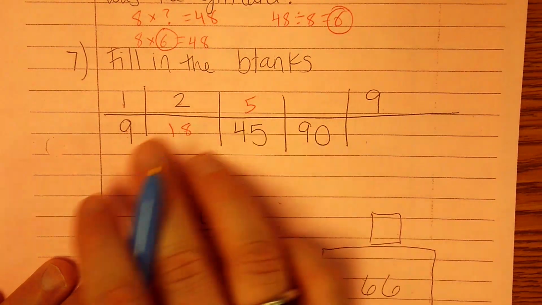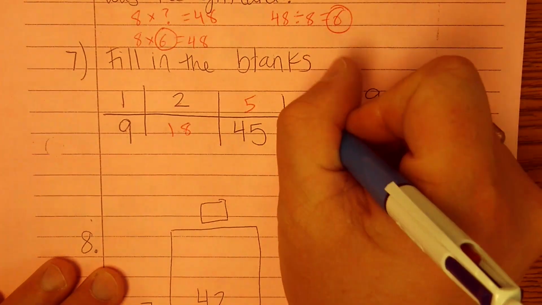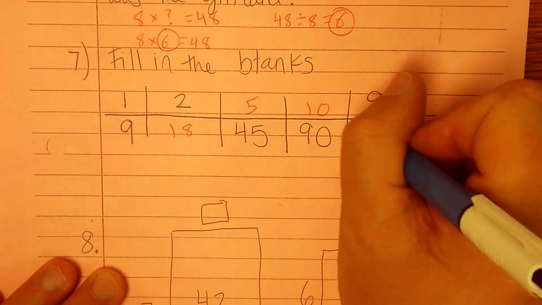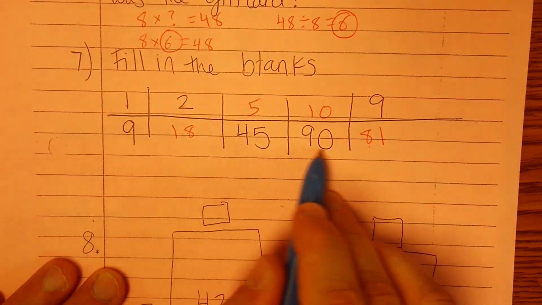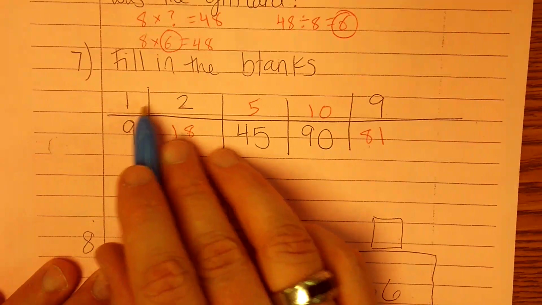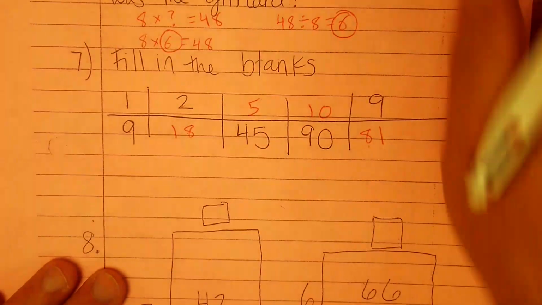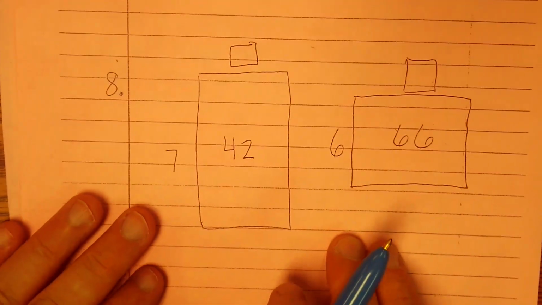Okay. What times 9 is 90? Well, 10 times 9 is 90. 9 times 9 is, what's missing? 81. Be careful. This doesn't go in perfect order, does it? This goes 1, 2, 5, 10, 9. Tricky, tricky. Okay. Dimensions. Here we go.